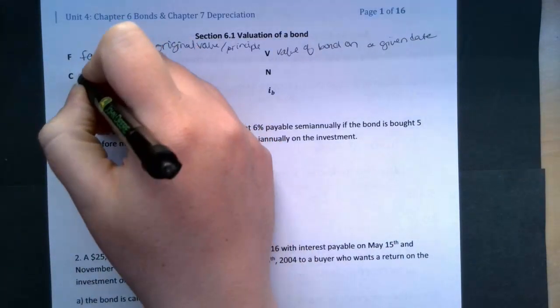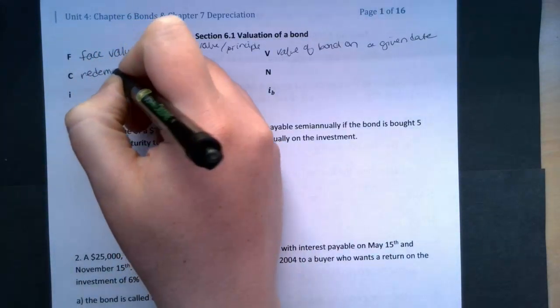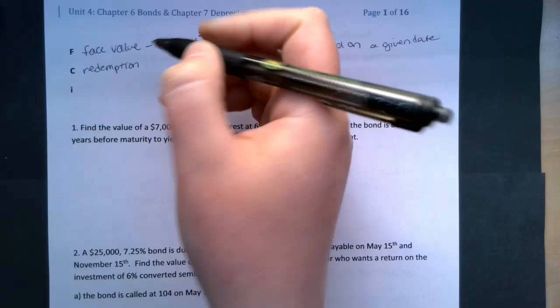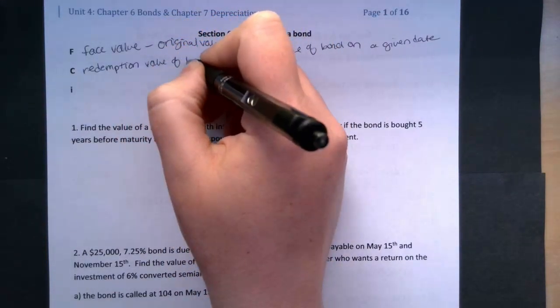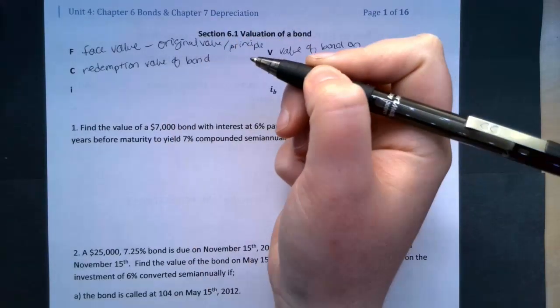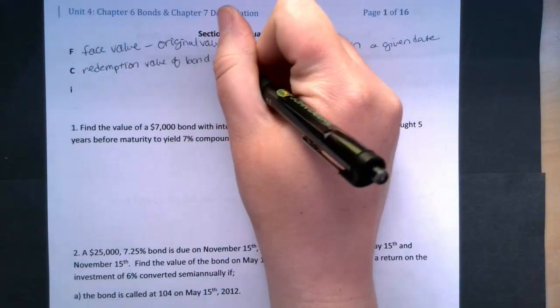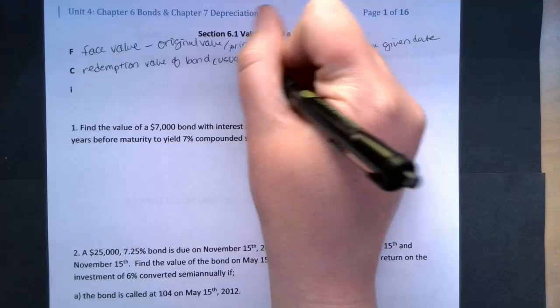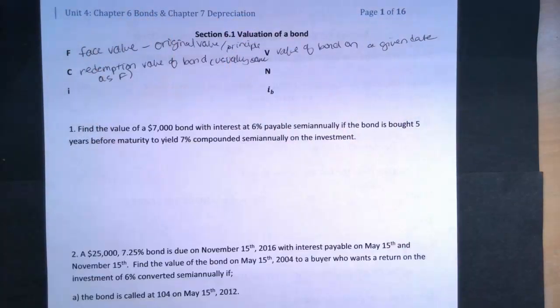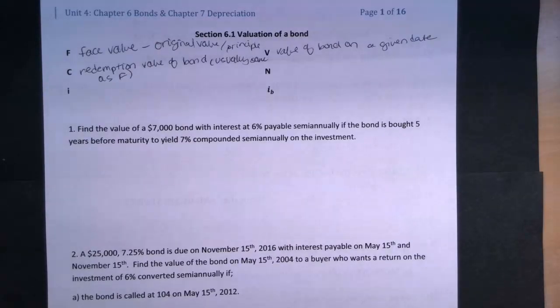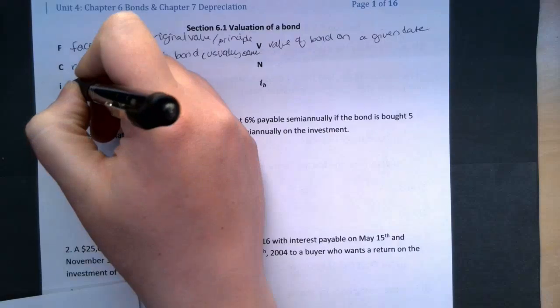C is the redemption value. So usually it's at par, but sometimes it's not, so we're going to look at examples of each of those. Again, this is the redemption value of a bond, and usually it's the same as F, unless it says it's called at something. That's the only time it would be different. I is the interest rate earned per period.